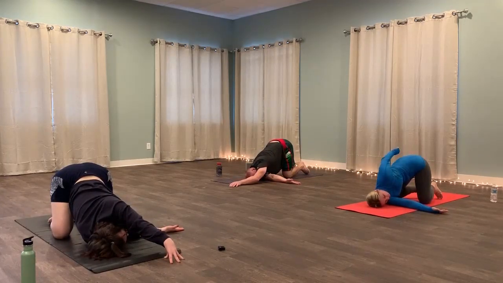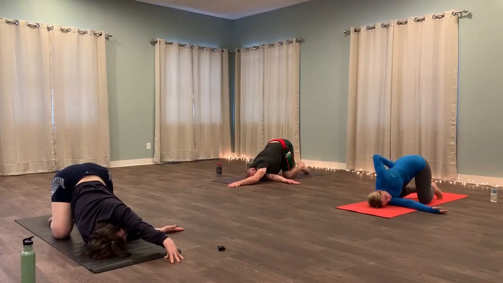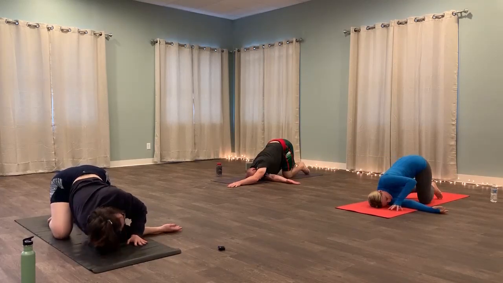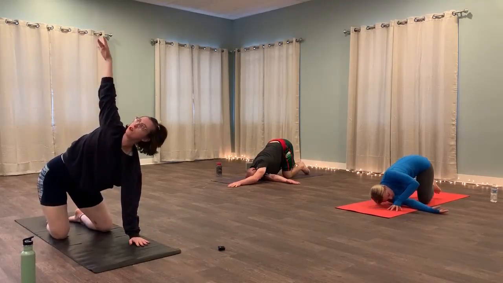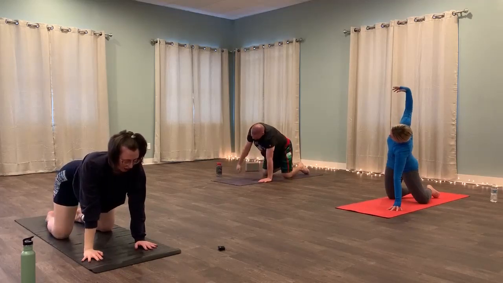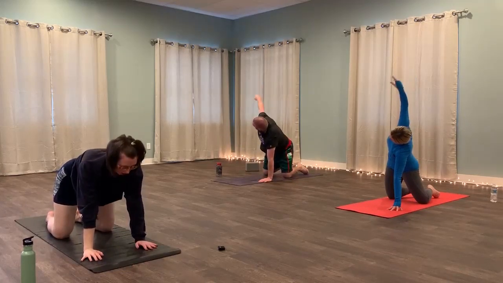Breathing into the area between the scapula and the center of your back through that thoracic spine. Inhale, bringing the left hand back, bringing the right arm up to the ceiling, then releasing it to the mat. Take a round of cat and cow to balance the spine.